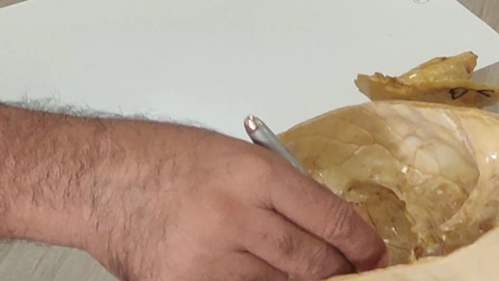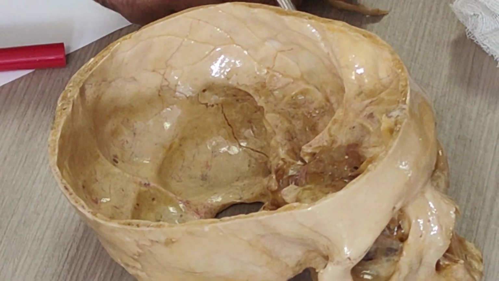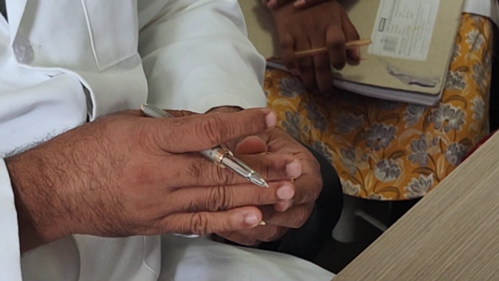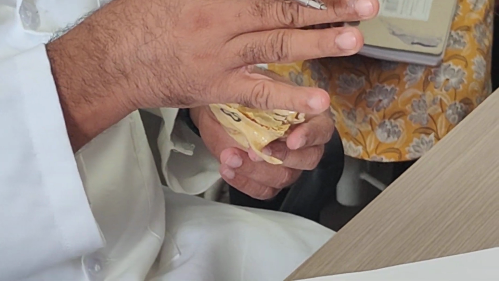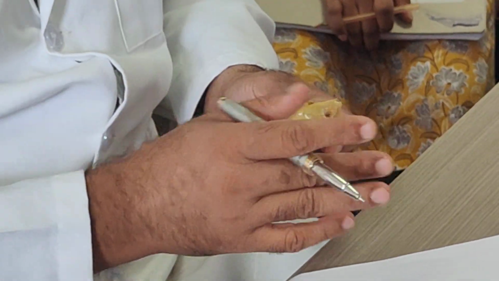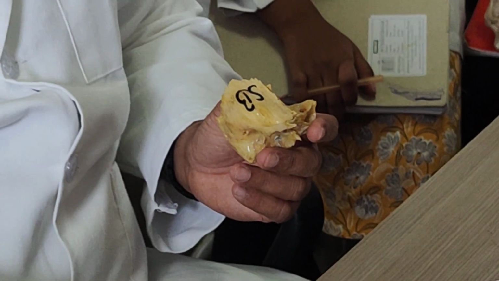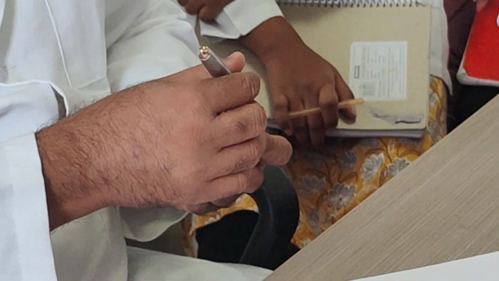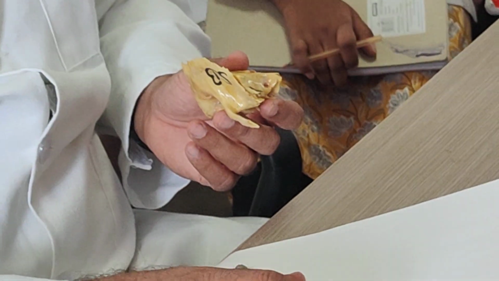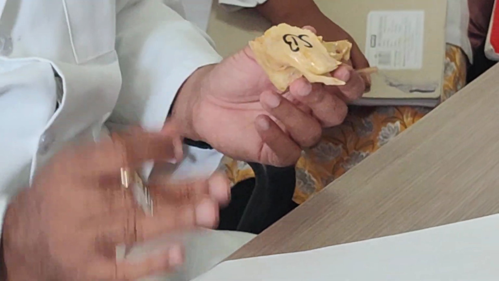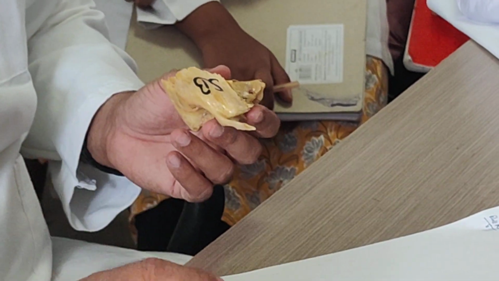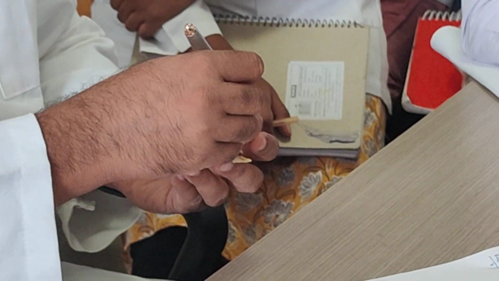So from this trigeminal ganglion, near the apex, three divisions of the trigeminal nerve: ophthalmic, maxillary, and mandibular. Clear? Three divisions of the trigeminal nerve, and that goes through the foramina. You know from which foramen it is going. Clear? Here lies the trigeminal ganglion. So trigeminal nerve is very important. So cavernous sinus is very important. So you have an idea where the cavernous sinus lies, where the trigeminal ganglion lies.